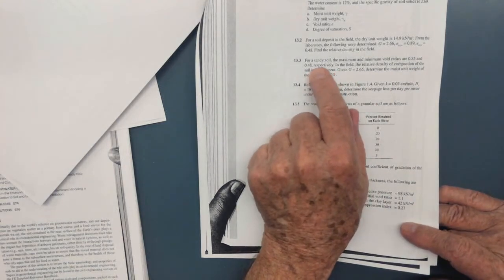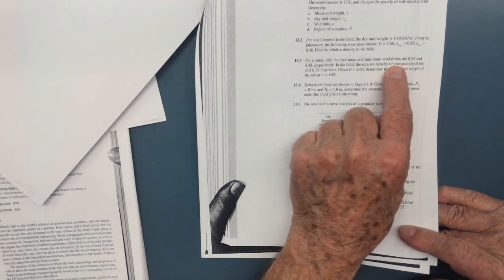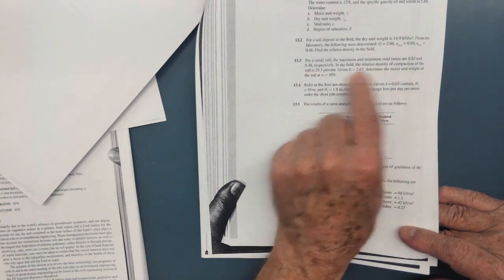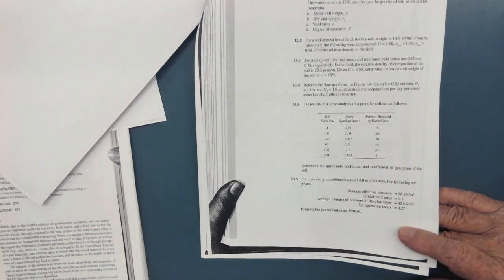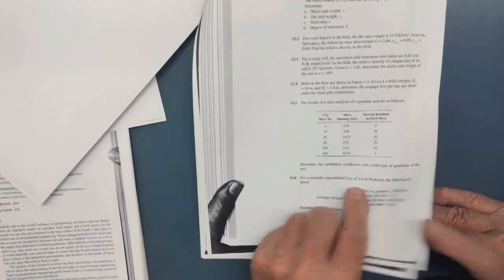This one, I've got a sandy soil. I've given you maximum and minimum void ratio. Relative density, again, they're not going to ask. They're asking unit weight, but it's relative density. They're not going to ask 13.3 either. You may want to look it over.